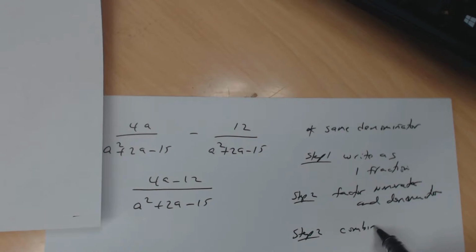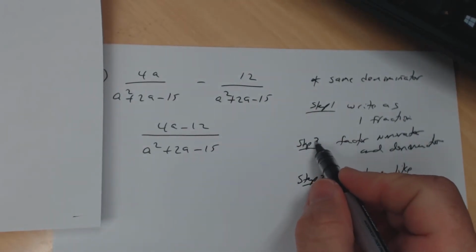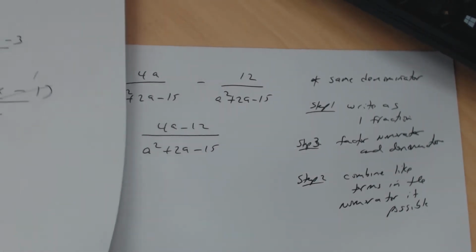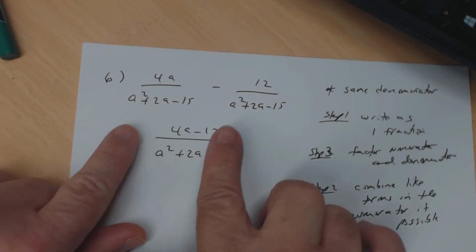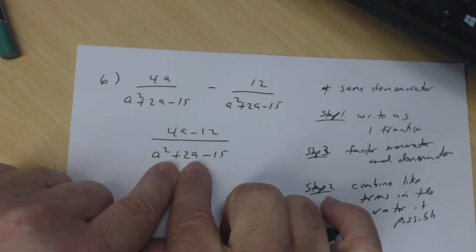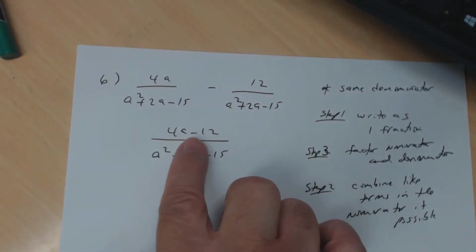Combine like terms in the numerator if possible. Okay, so combine like terms in the numerator if possible. And let's make this step 3. So step 3 would be to factor the numerator and denominator. All right, so here when I wrote this as one fraction, these were not like terms and these are not like terms either. So I'm done with step 2. Step 3, now I'm going to go ahead and factor.